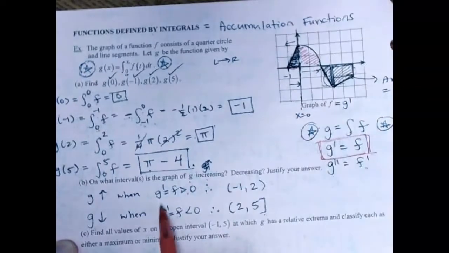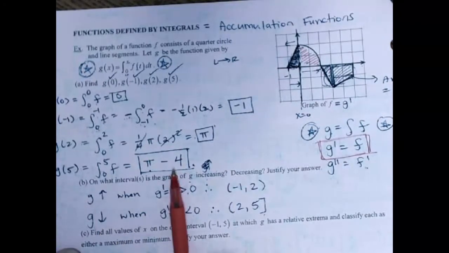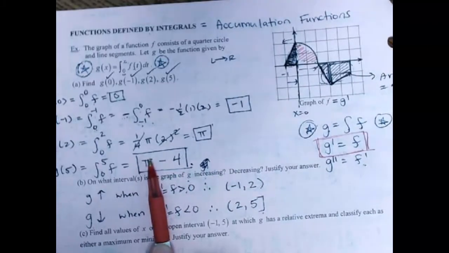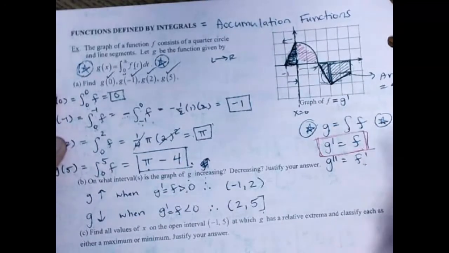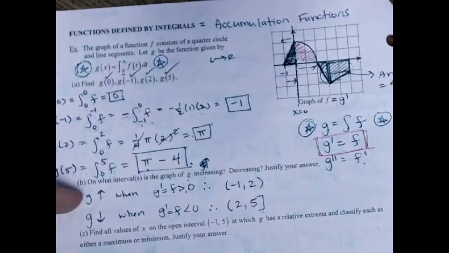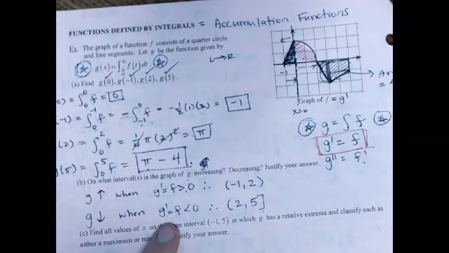You don't have to keep writing the same thing. You could just say g prime is increasing when g prime is greater than 0, or you could say where f is greater than 0. Right? You could do either. You don't have to keep writing this part if it's defined somewhere else on the page for you. Yeah, there we have it. Above, positive, that's increasing. Below, negative, that's decreasing. We know that, right? We've done it before.